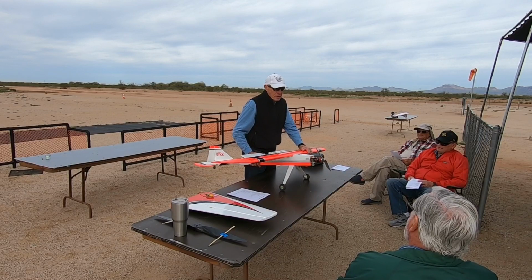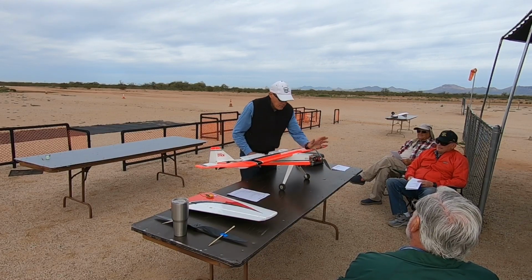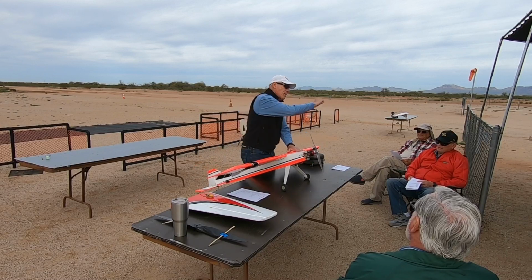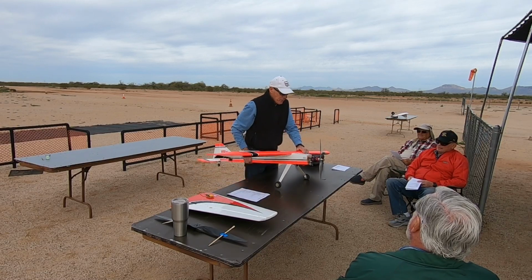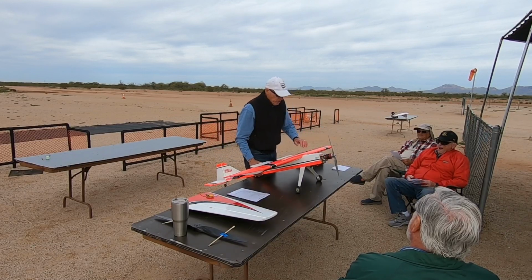Whether it's a tricycle gear or a tail dragger, that force is going to be the same when you spin this motor up. And if you jam the throttle, you're really going to put a lot of force on that wheel and you're going to spin around like an ice skater. So that's the torque issue.